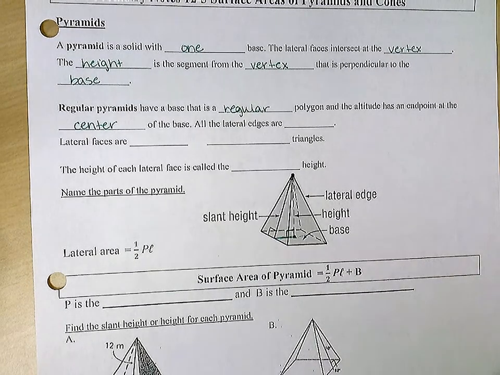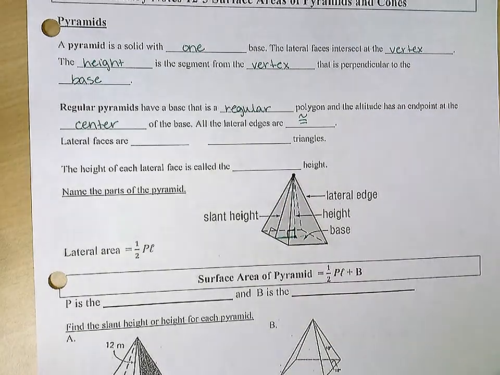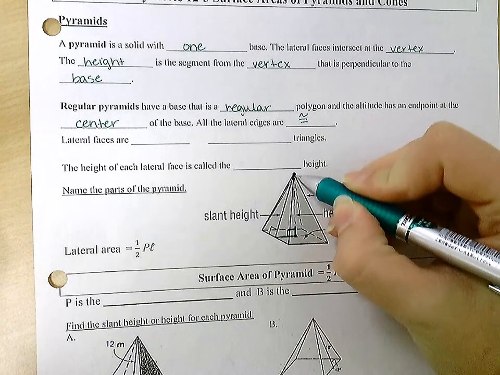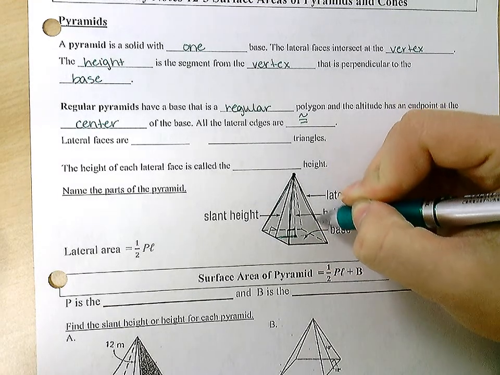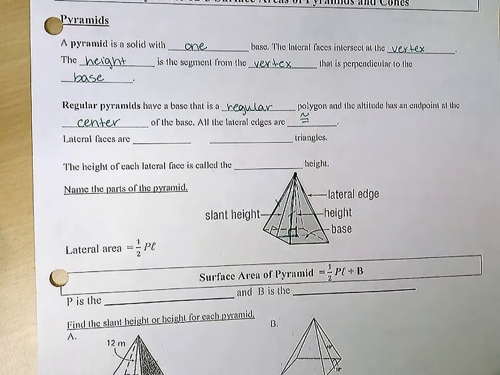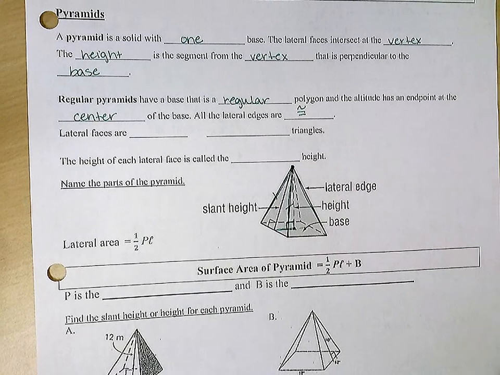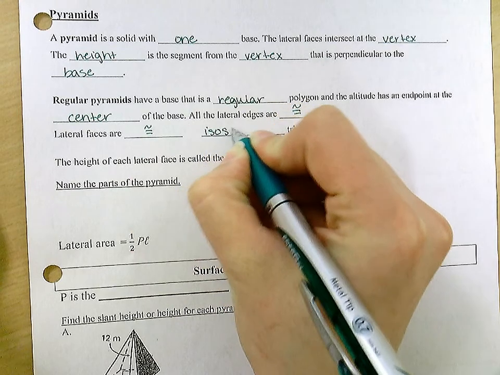All the lateral edges are going to be congruent to each other. Lateral edges again are these lines right here, those segments. All of those are going to be congruent to each other, meaning the lateral faces are going to be congruent isosceles triangles.